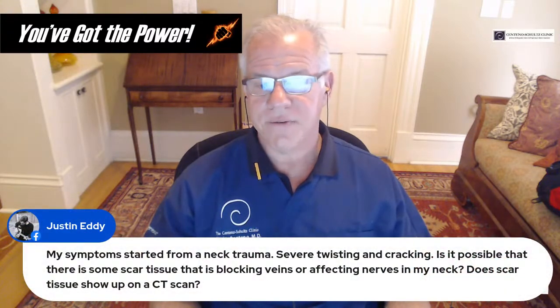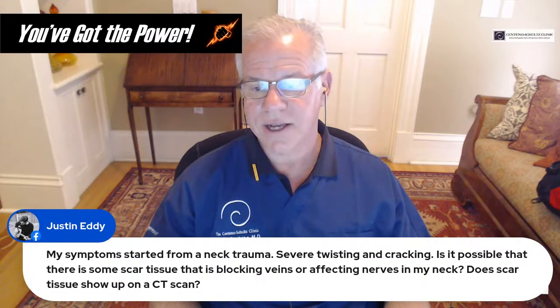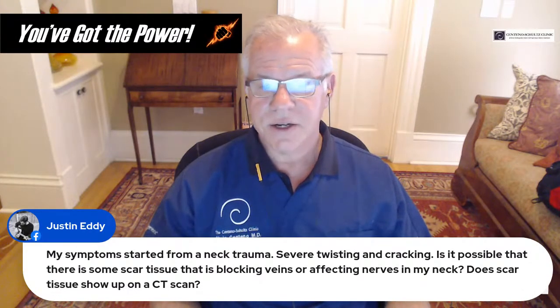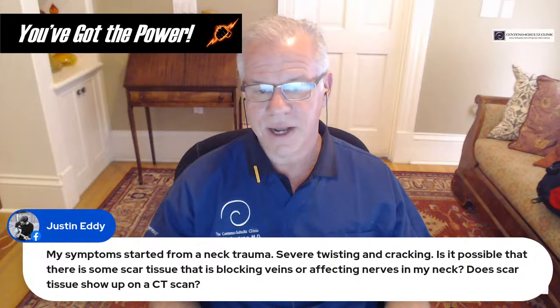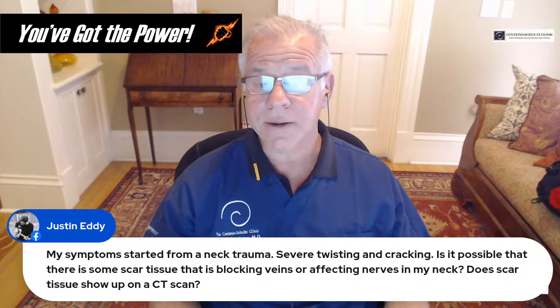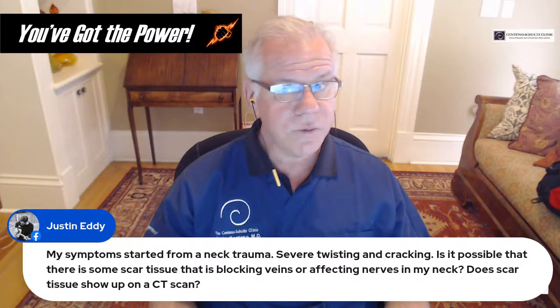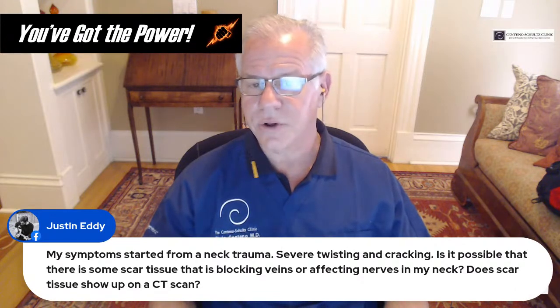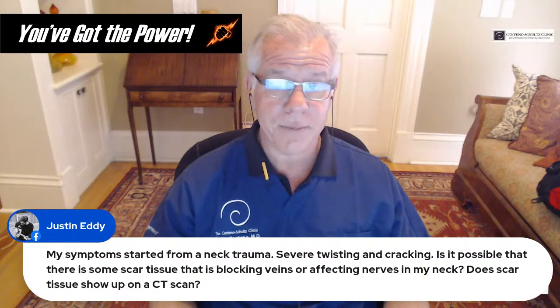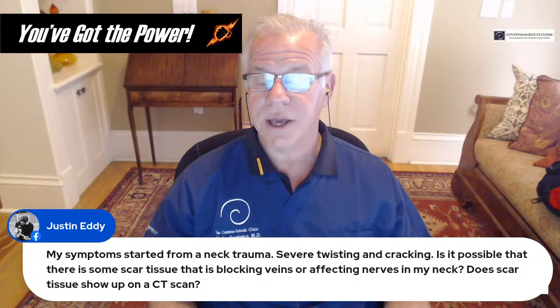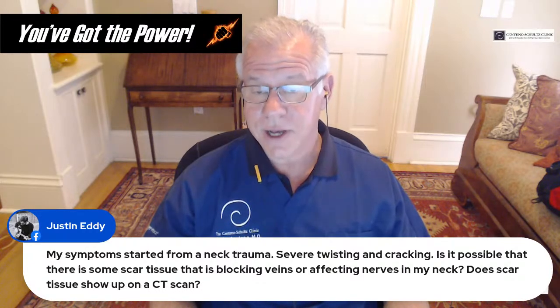Justin, my symptoms started from neck trauma, severe twisting and cracking. Is it possible that there's some scar tissue that's blocking the veins or affecting nerves in my neck? Does scar tissue show up in a CT scan? You know, Justin, scar tissue won't show up on a CT scan in general. Usually a CT is really good at looking at bone, but not really at looking at soft tissues.